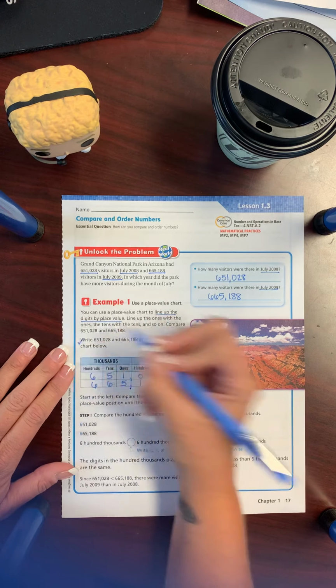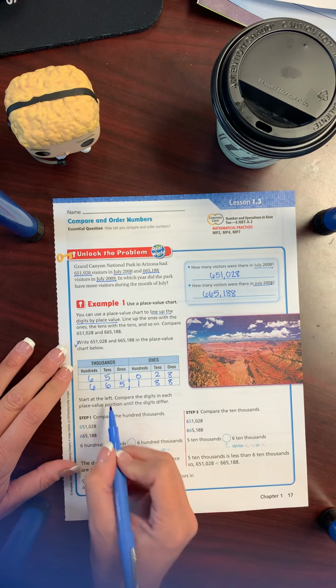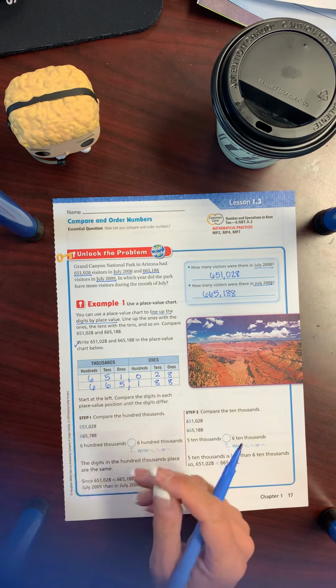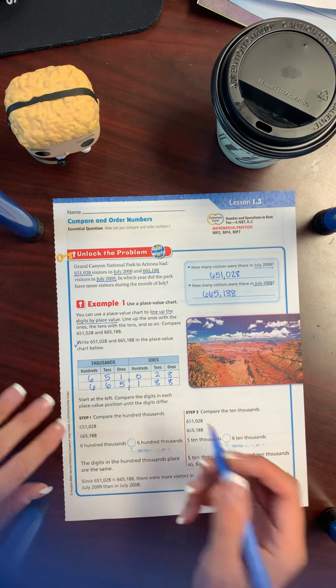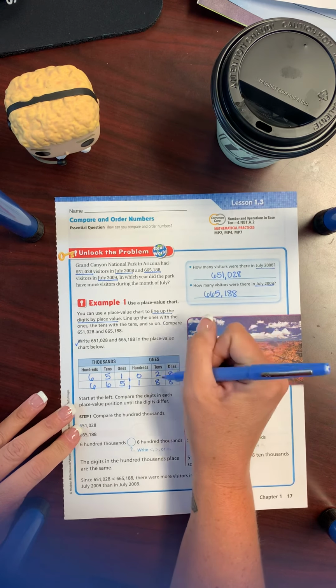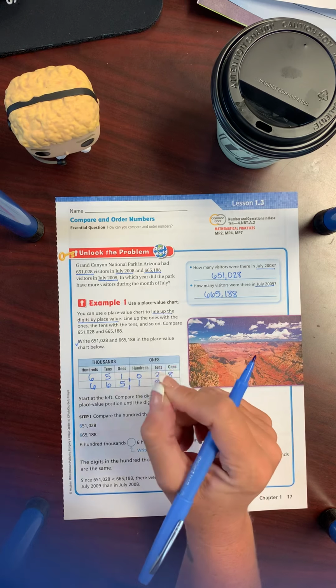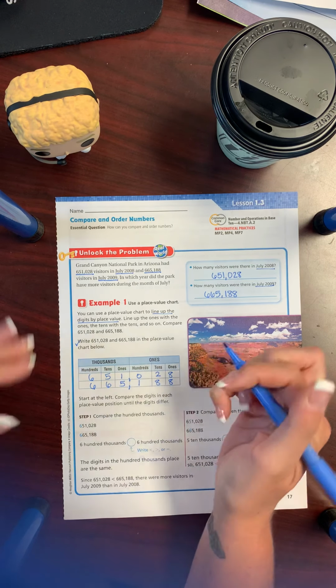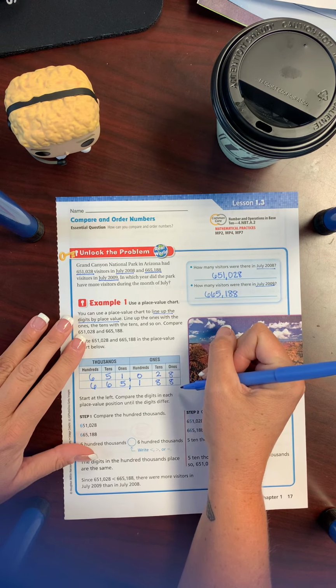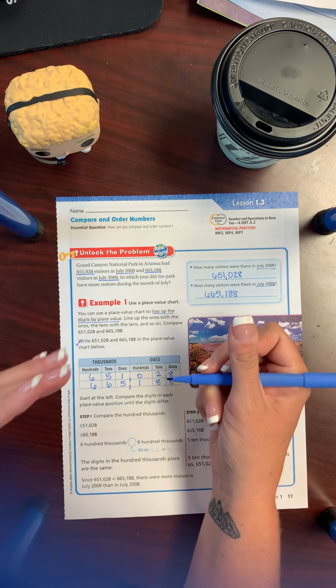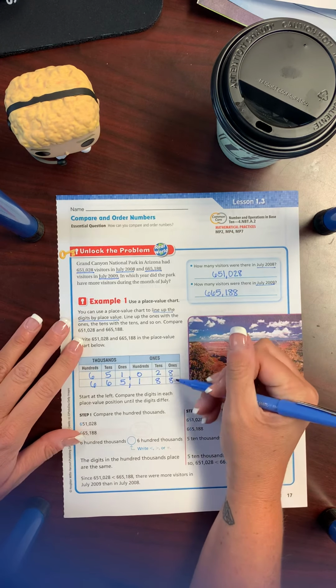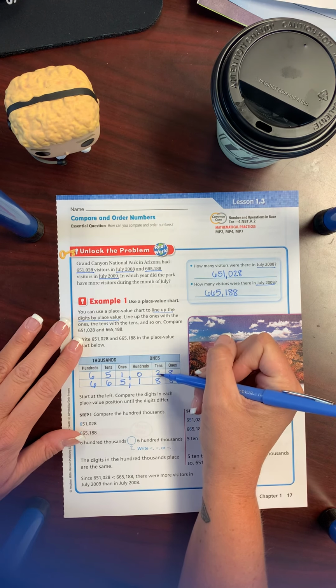So we wrote those in the place value chart, and you start at the left. Most of the time when we've been talking about place value charts, you always start at the right. You start at the ones, tens, hundreds. But when you're comparing numbers, it doesn't do any good to start in the ones place. Because if we were to start in the ones place, those are both 8, and then in the tens place is 2 and 8.